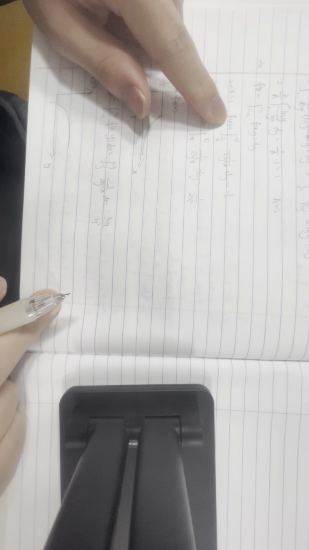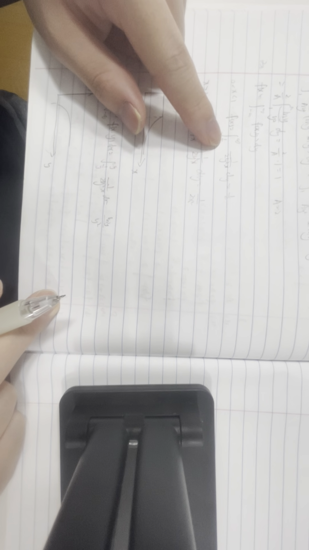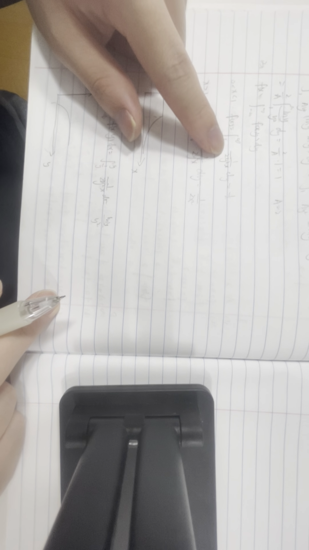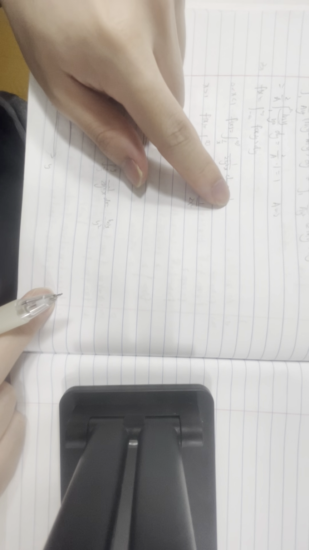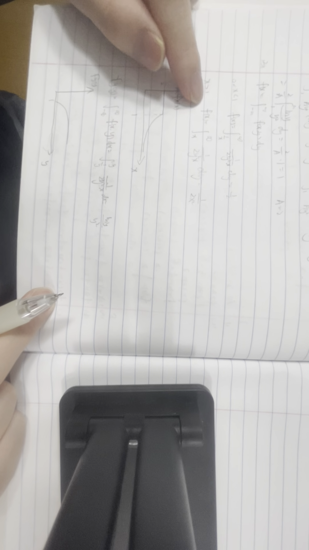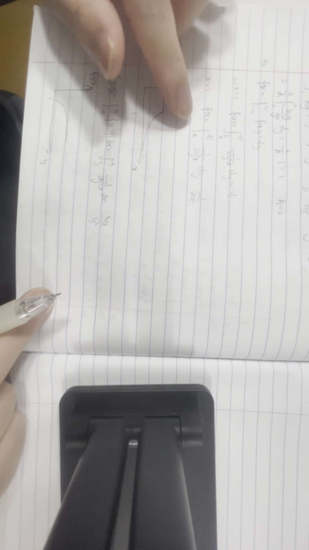The first one is the integral from 1 over x to infinity of 1 over (2 times y squared times x) dy, and this equals 1 over 2. And for x larger than 1, it is the integral from x to infinity of 1 over (2 times y squared times x) dy, and this equals 1 over 2 times x squared.